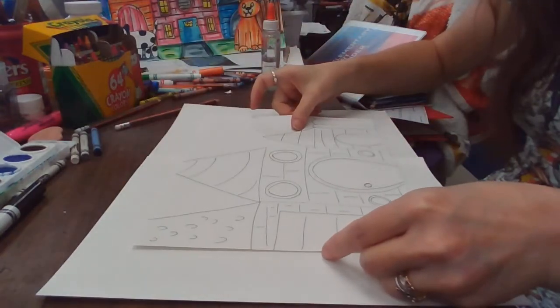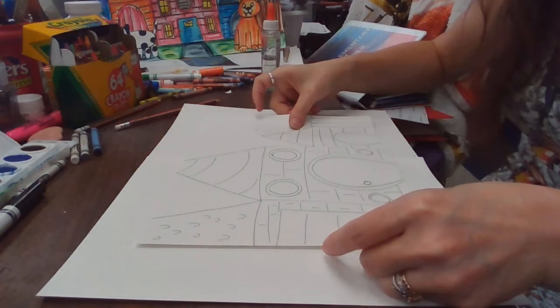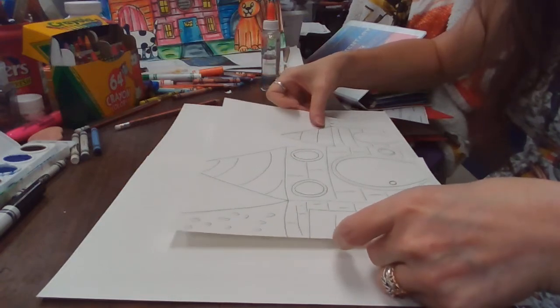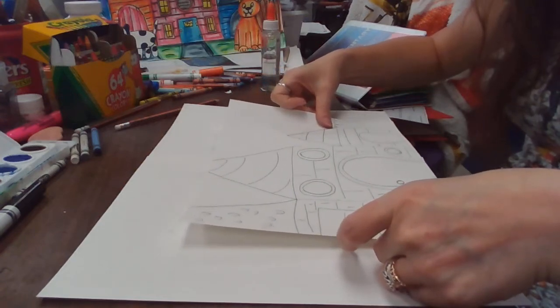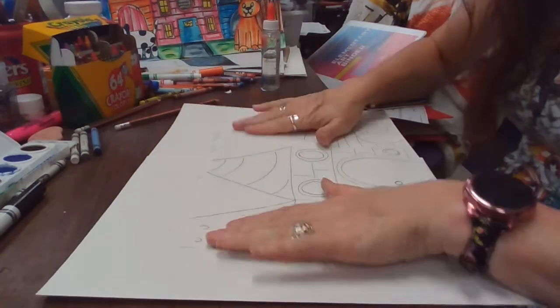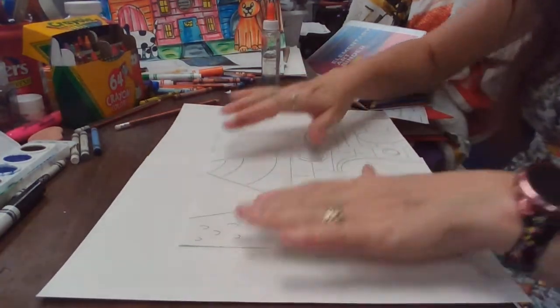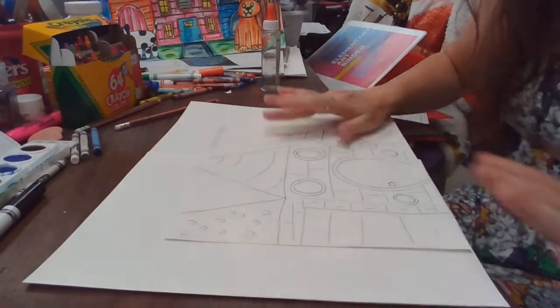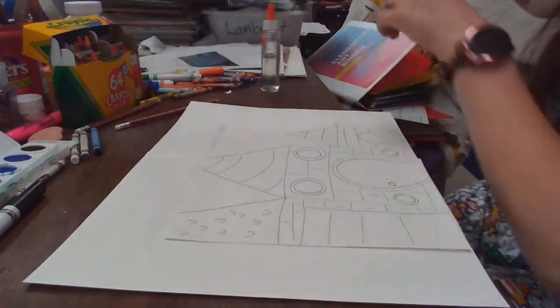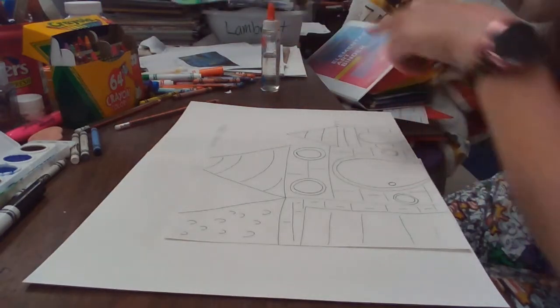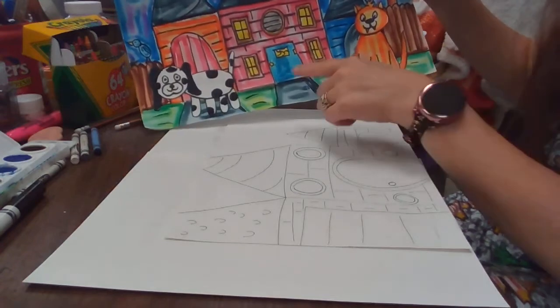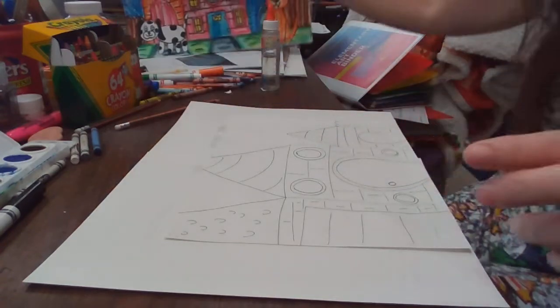Okay. Now, I'm actually not going to glue it in the middle. I'm going to glue it all the way at the bottom so I have a bigger sky. Now, this one I glued in the middle, so I had a driveway and a sidewalk. Can you see that? I have a sidewalk and a driveway.